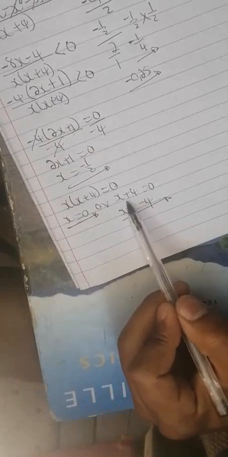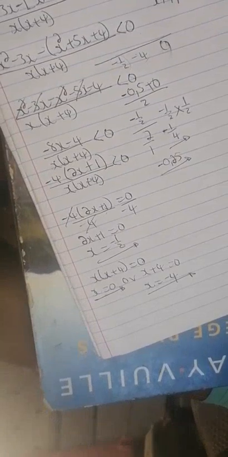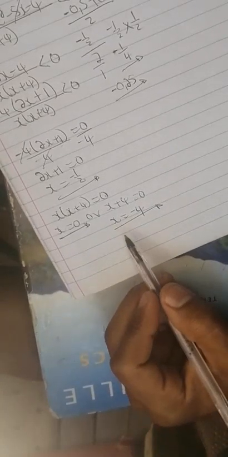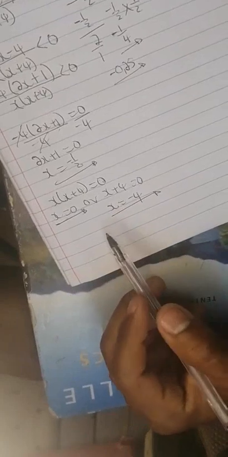There it is. x plus 4 was also equal to 0. And then from there, what else should we take? We have x, 2x plus 1, x plus 4.